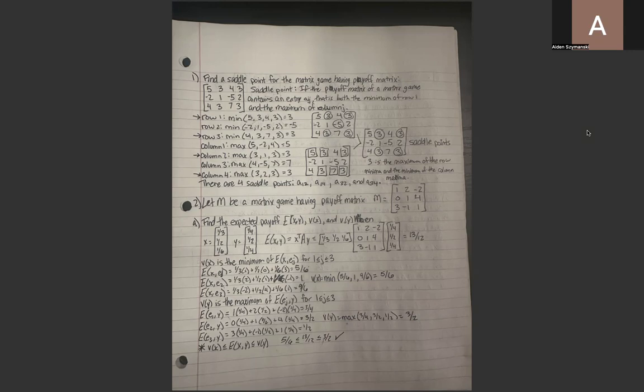So first, we go through all our rows. We find the minimum of each of the rows. We get 3, -5, and 3. For those, I'm going to circle them. We'll get back to that later. Next, for all the columns, I'm going to find the max of each column, which we get 5, 3, 7, and 3. So we're going to box all of those numbers.